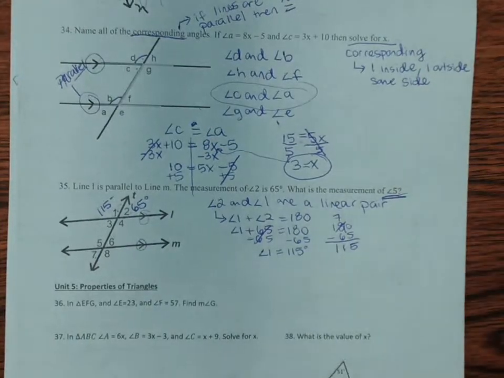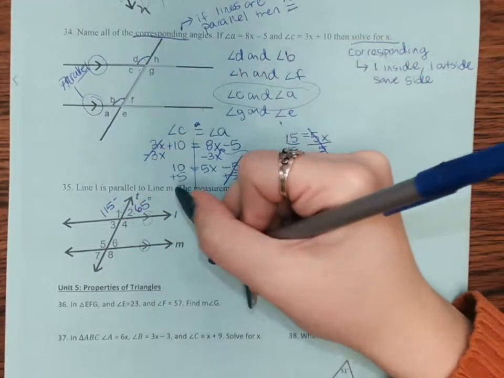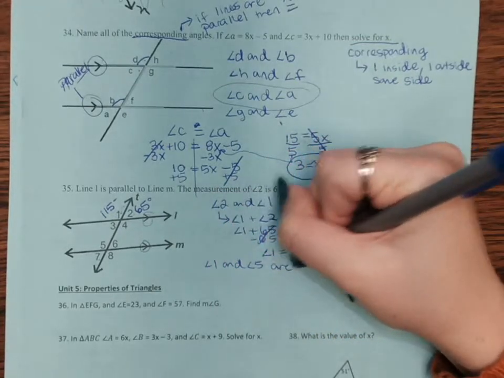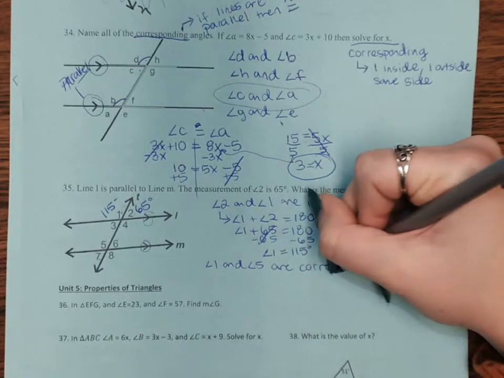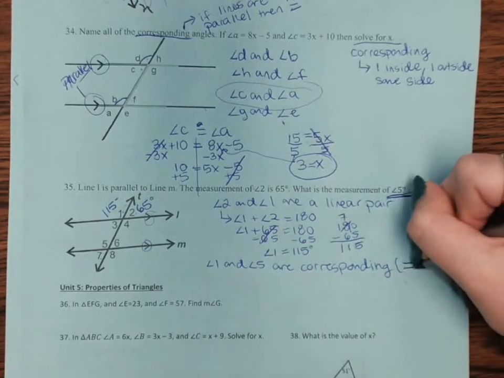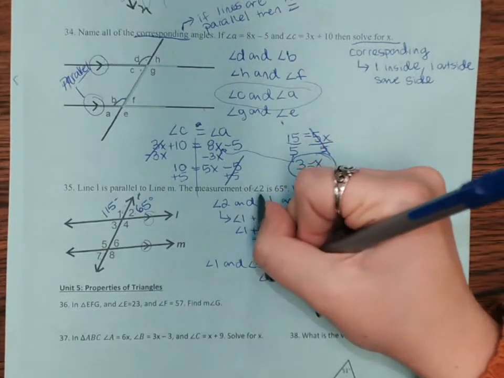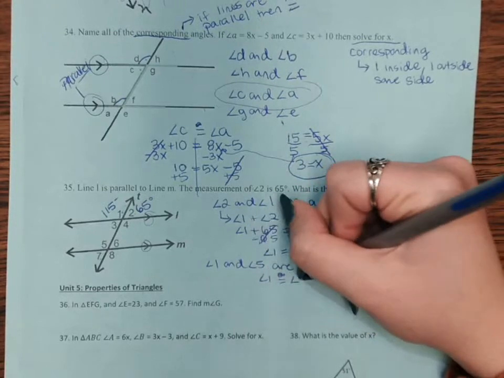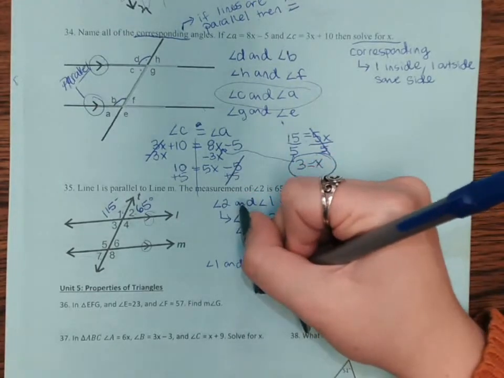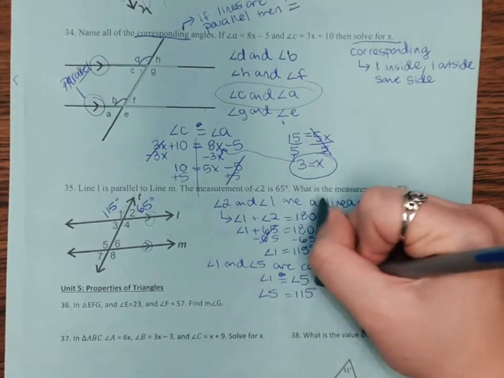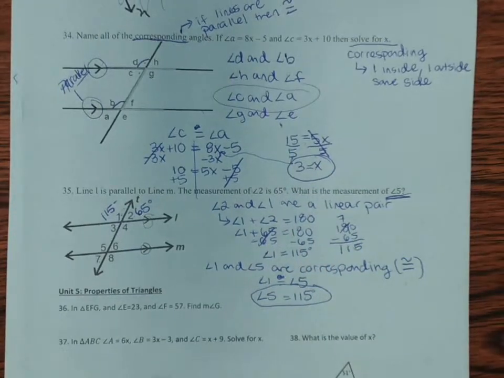All right, now I can say that angle 1 and angle 5 are corresponding angles, so they are congruent. So angle 1 equals, or is congruent to, angle 5. So angle 5 equals 115 degrees. All right, so that is the end of Unit 4.